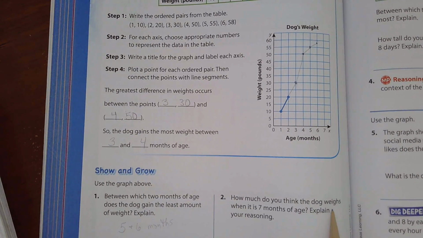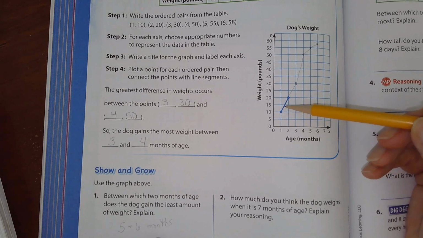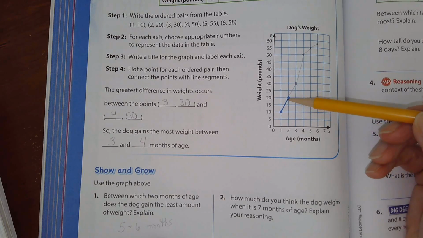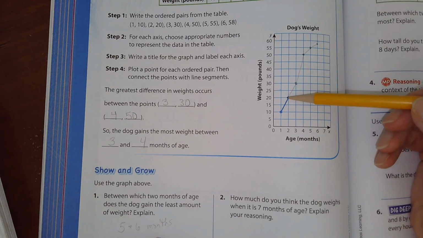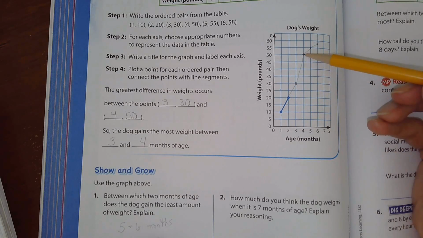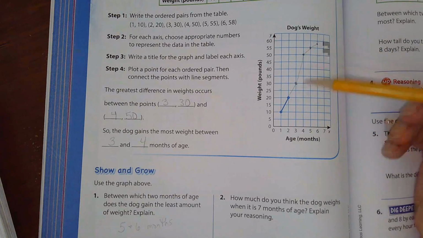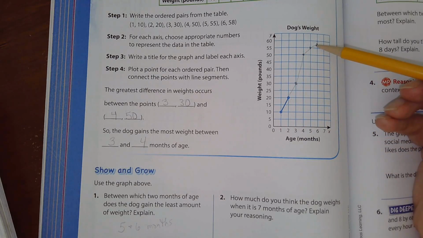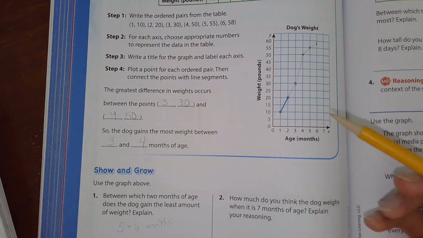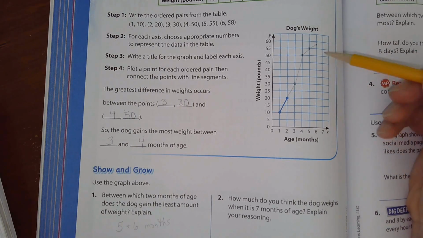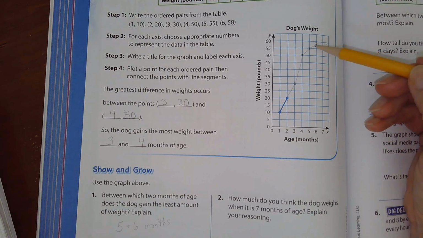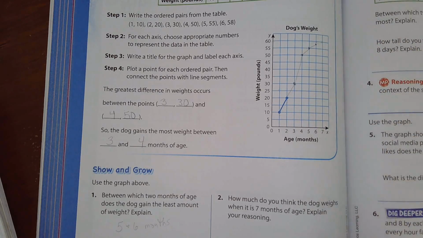And how much do you think the dog weighs when it's 7 months of age? So now you're having to interpret this line graph a little bit. Notice they start out with a pretty steep weight gain. He's gaining 10 pounds, 10 pounds, 20 pounds. Now it's tapering off a little bit. 5 pounds, 3 pounds. So you can gather from this that it's still tapering off. So at 7 months, we're going to say it's probably going to start slowing down and be about 60 pounds.